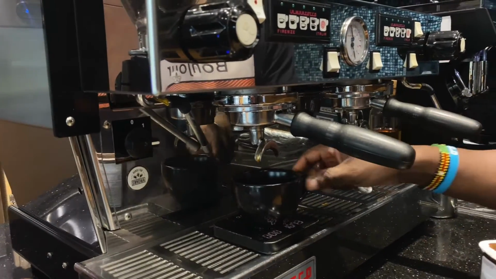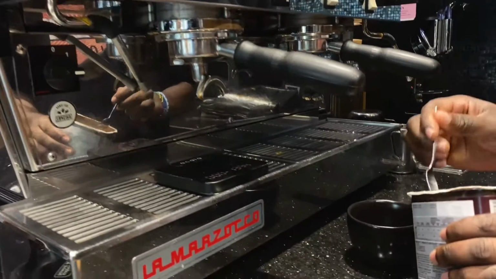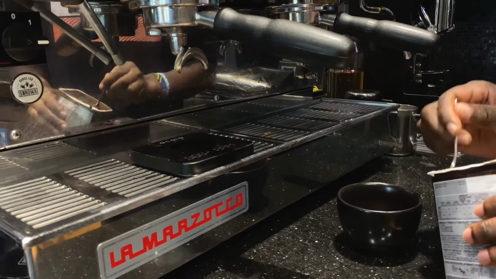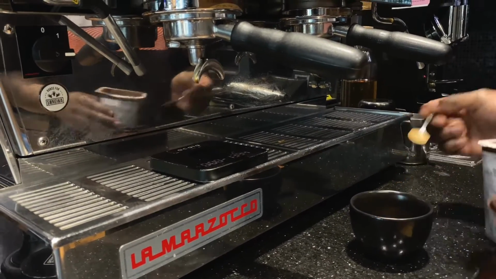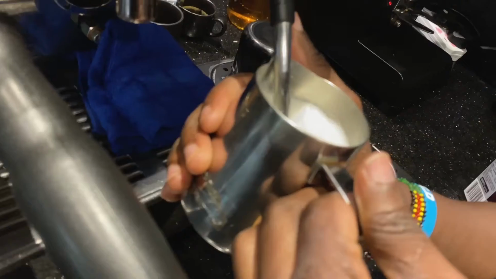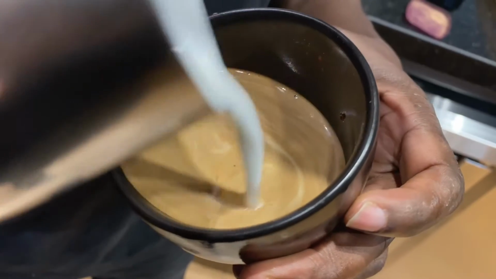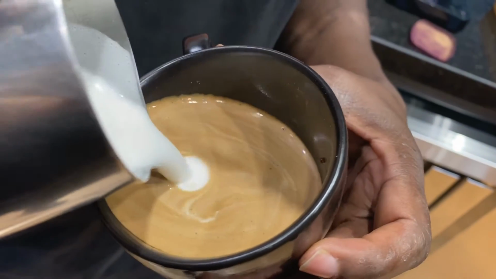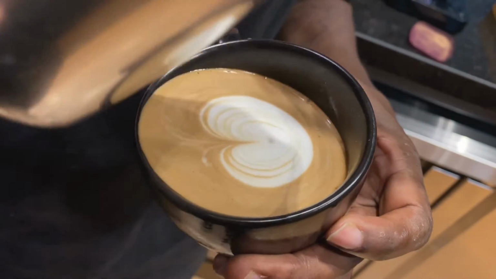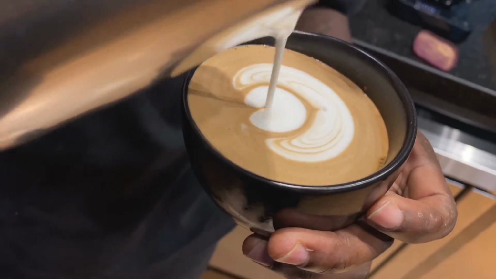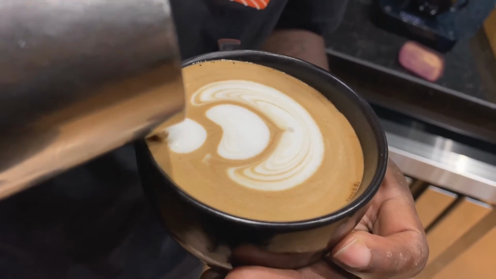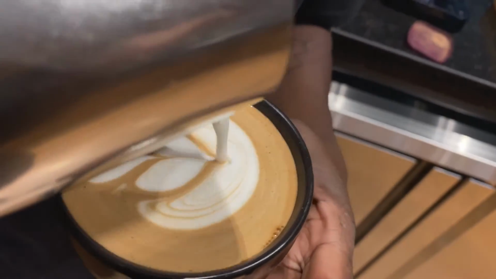We extract a single shot of espresso, mix our chocolate powder into our espresso, add our sugar syrup into our milk when we are steaming, then create an amazing latte art. It's going to give you that chocolate smoothness when you're drinking it, but it's not going to be very strong, and also since it's sweet, it's going to be a nice cup of coffee if you're someone who wants a sweet cup of coffee.